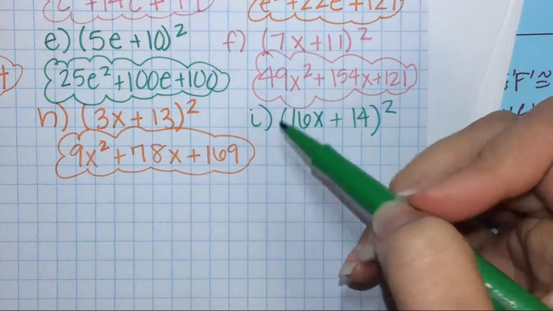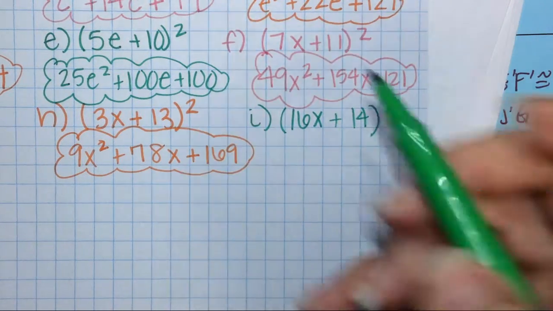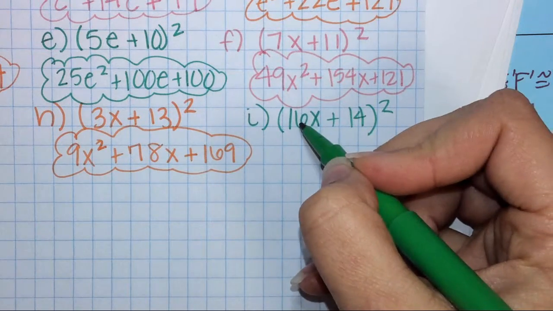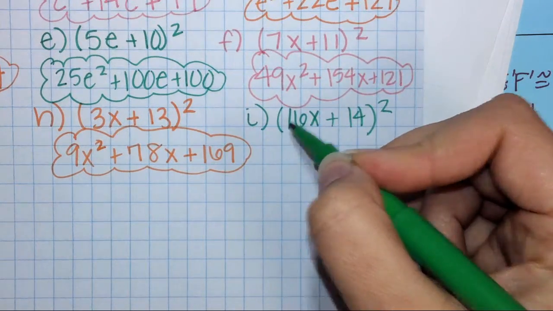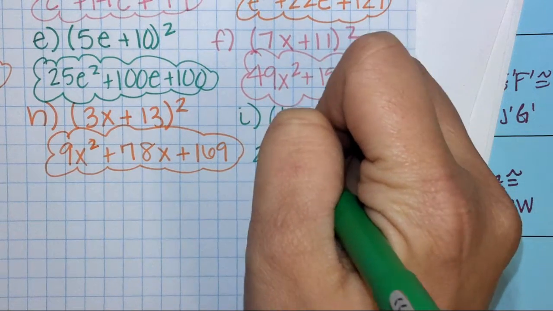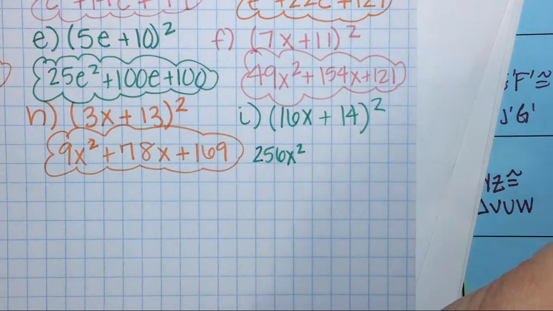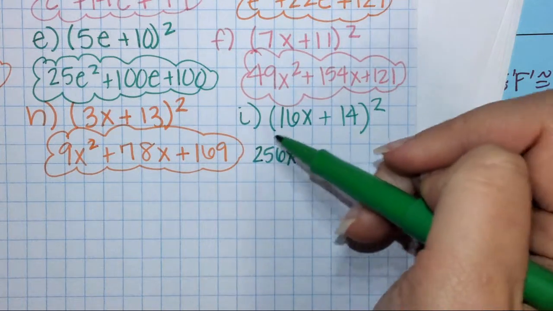Okay. So the first thing we do is 16x quantity squared. 16 times 16 is 256x squared. Does everybody see how we got this number?